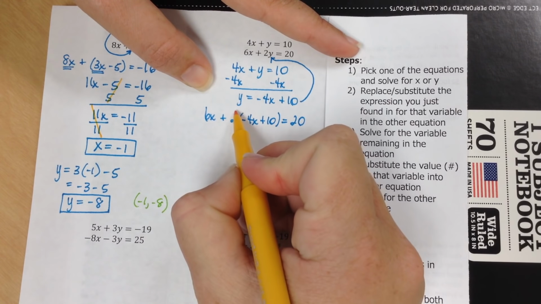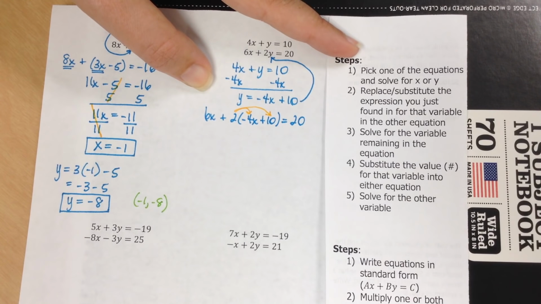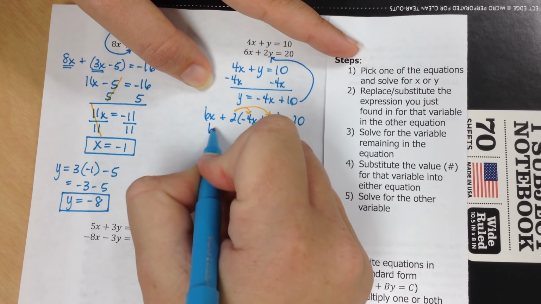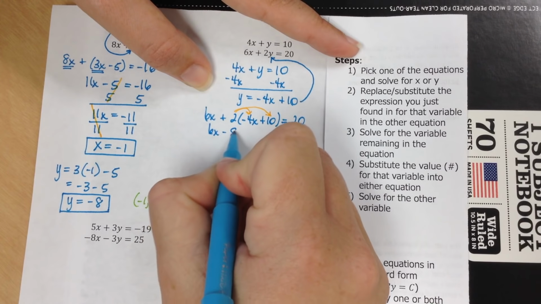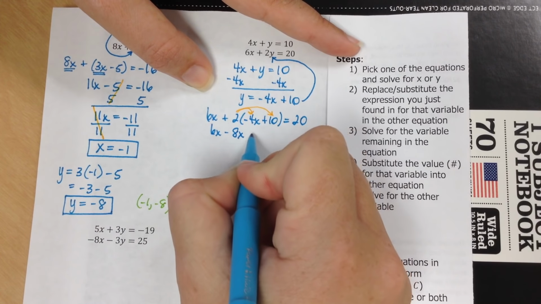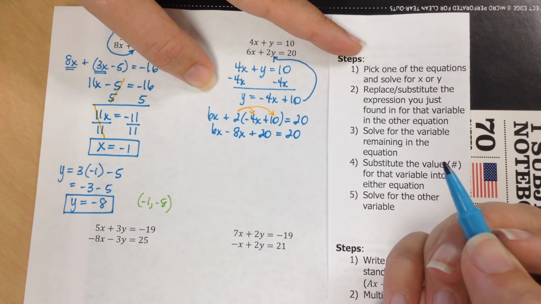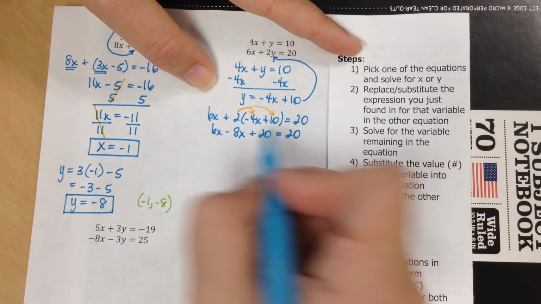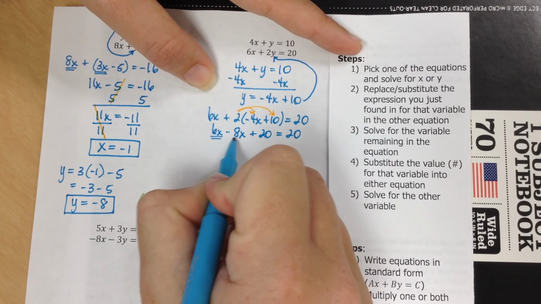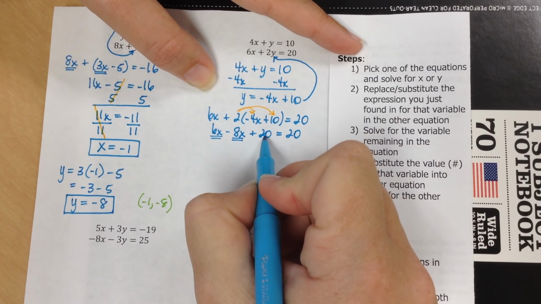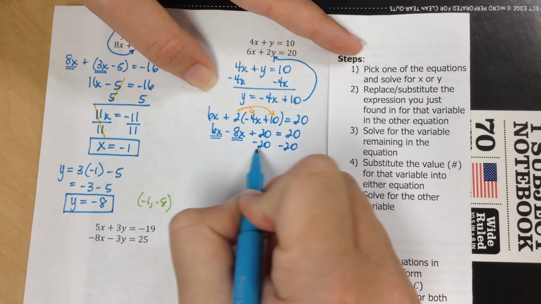A number outside of parentheses, don't forget, that means you need to distribute. So I have 6x, 2 times negative 4x is negative 8x, 2 times 10 is positive 20, equals 20. Okay, I'm going to do a couple of steps at one time. These need to be combined because they're like terms, and this 20 needs to move to the other side. So I'm going to go ahead and subtract that 20.